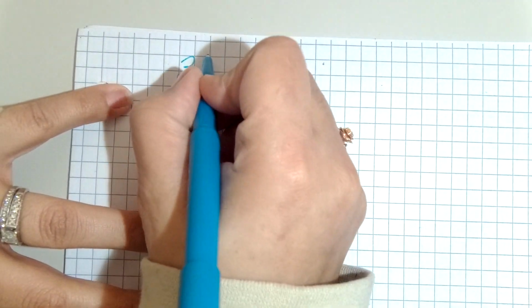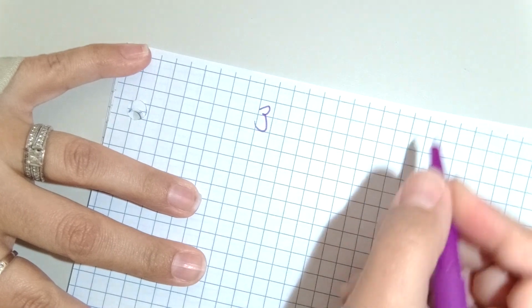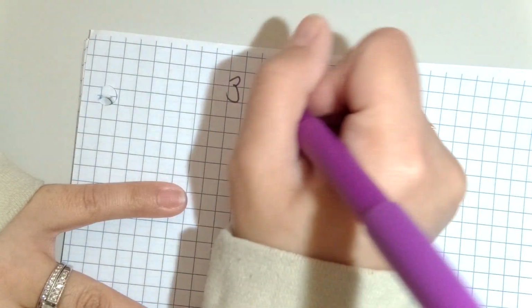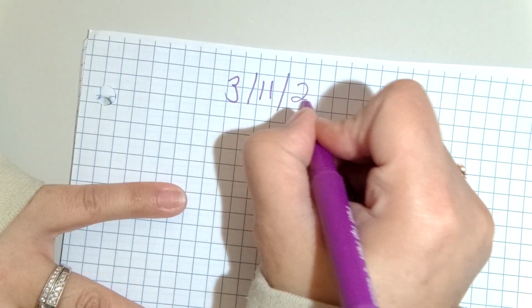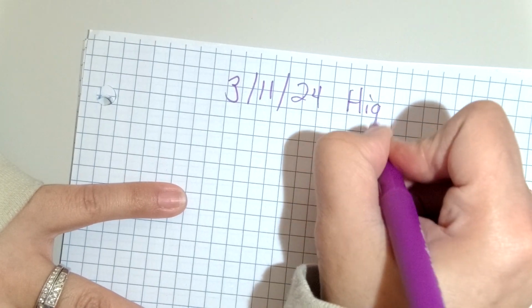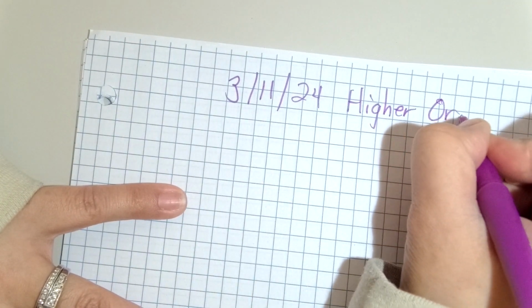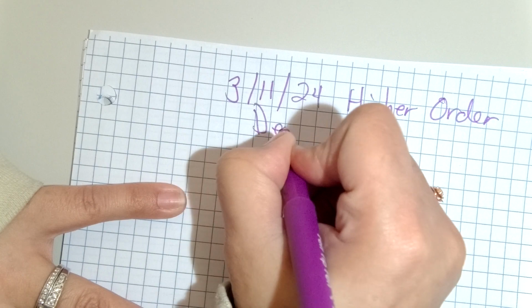So today is the 11th. Can you see that? No. Can you see that? We're going to be working on higher order derivatives.